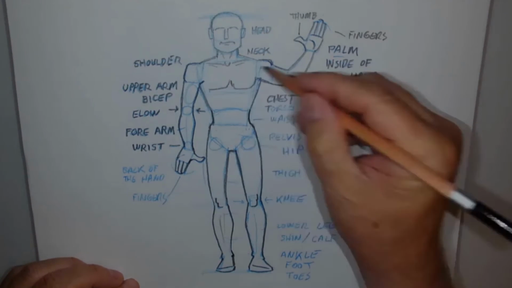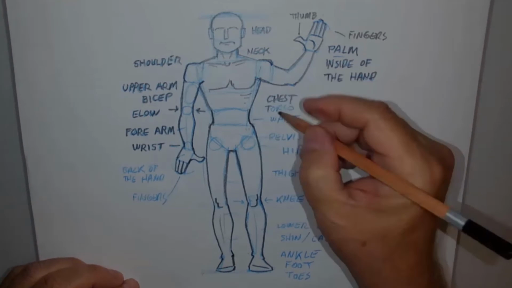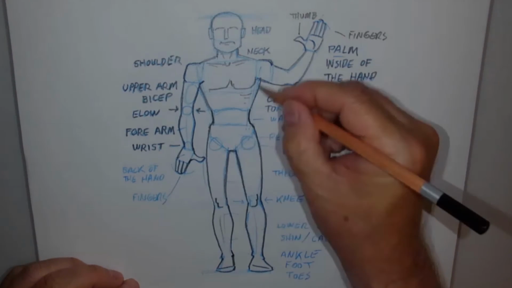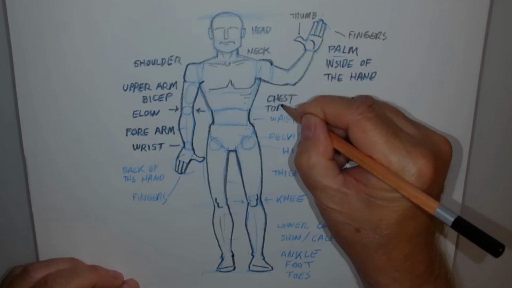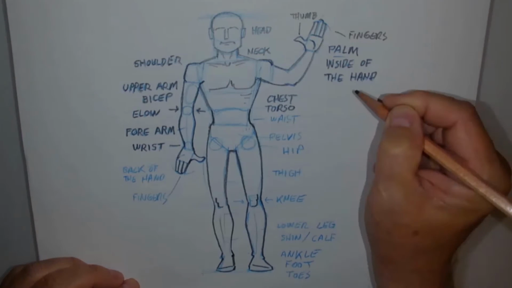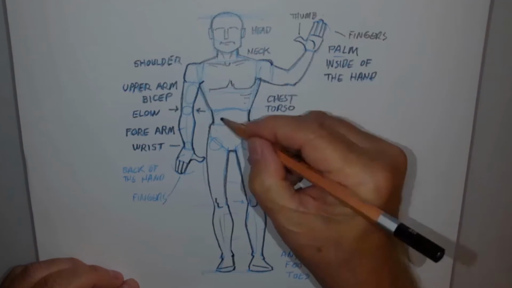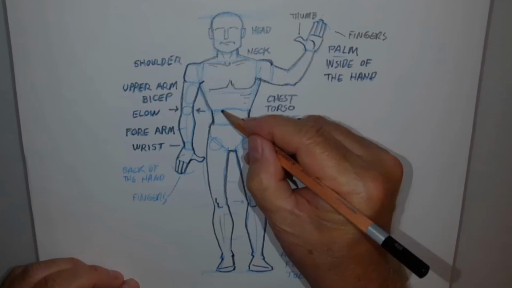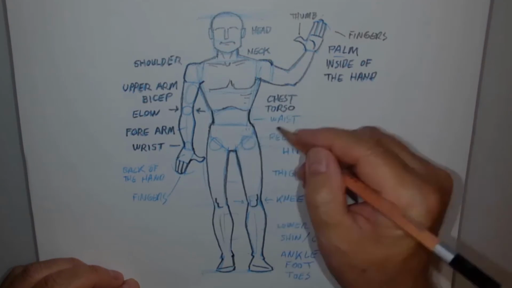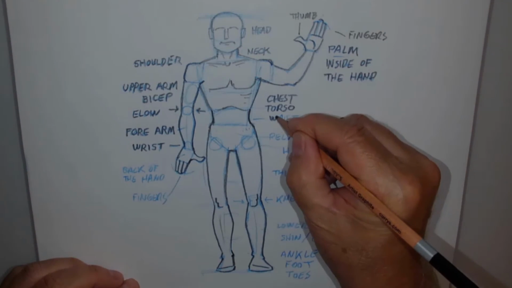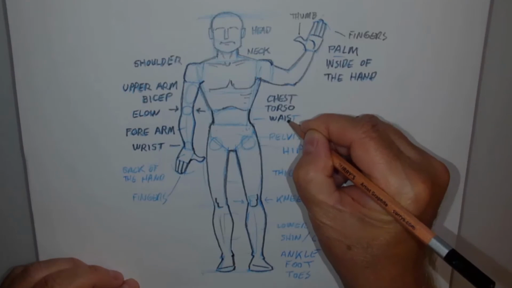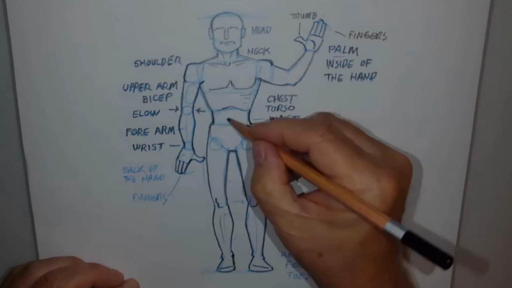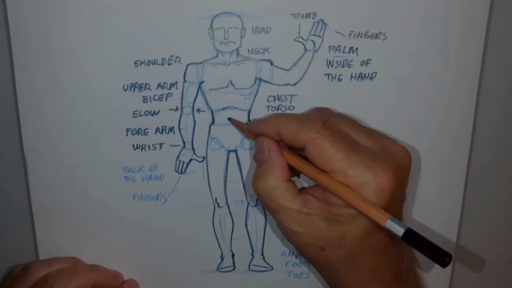So again, we've got the chest and the rib cage here, and all of this combined is known as the torso. Where that connects with the pelvis, from the rib cage to the pelvis, is the waist. It usually narrows because there's no bone in there.